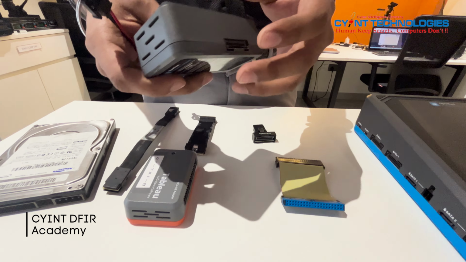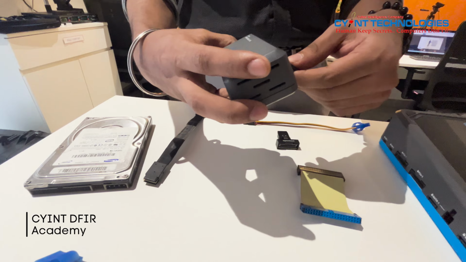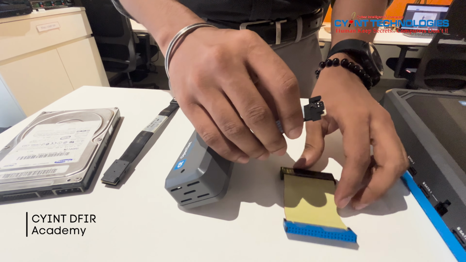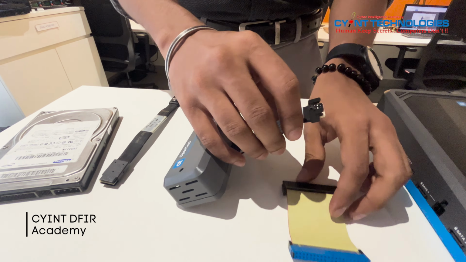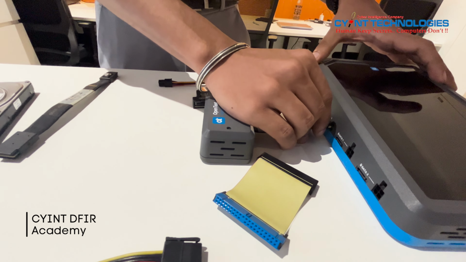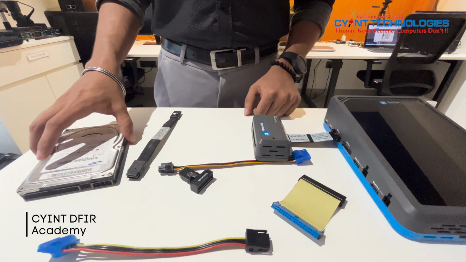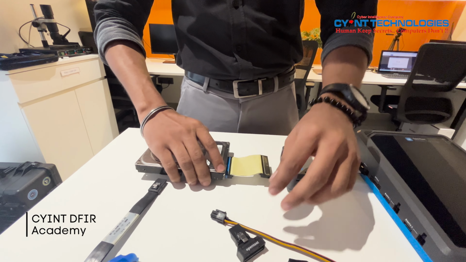So first I will be connecting the PCIe to the adapter. Now that click sound means that the connection was done correctly. Like this. Now we will be connecting the IDE similarly as we did before. So always remember that the point where the pin is not there will go down. Alright. Then we will connect it to the adapter.